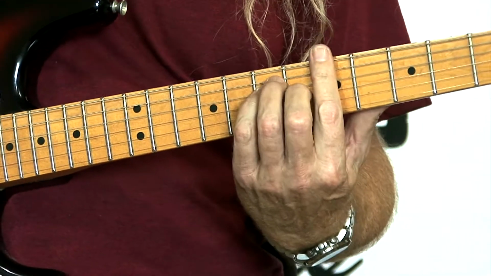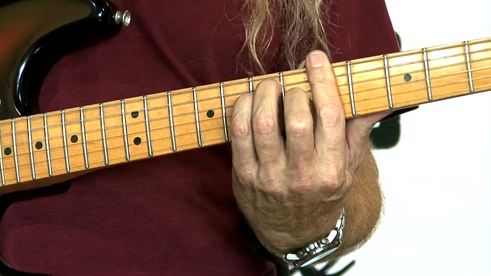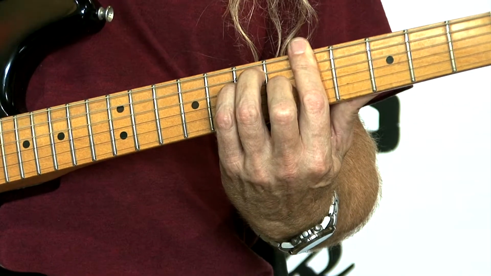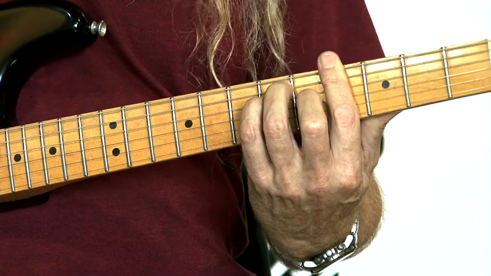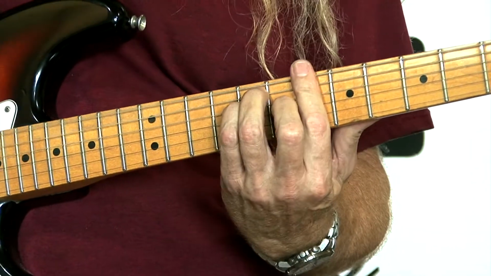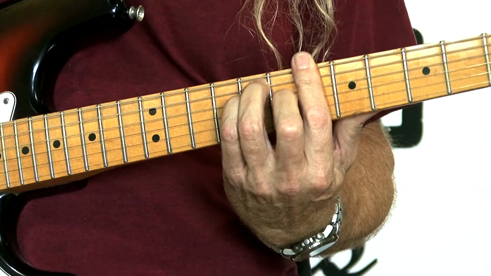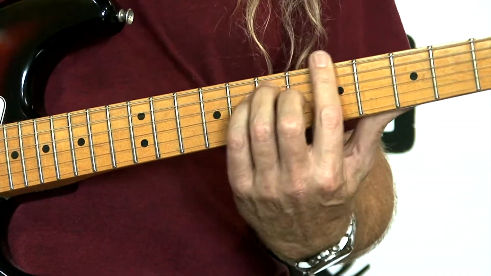Okay, so let's stay in the same position. Let's look at our A. Here's our A bar chord. Once again, move it this way, A flat, and that's in the 4th position. Or you take that A chord and move it here, that's A sharp, you're in a sharp position. So that's basically how you do it.